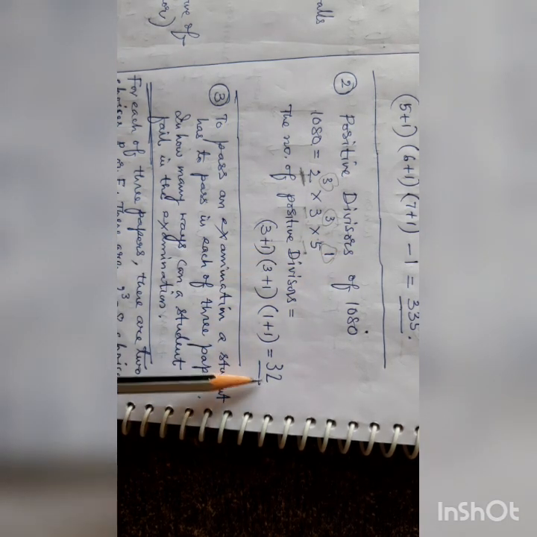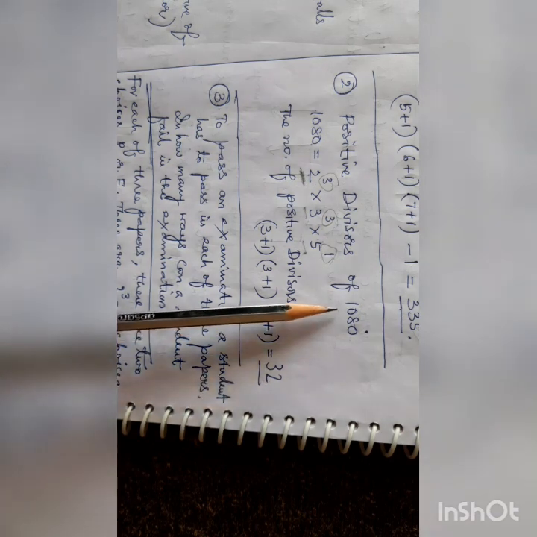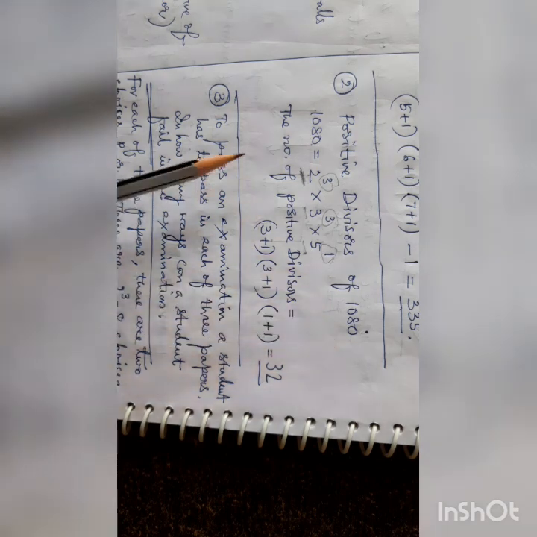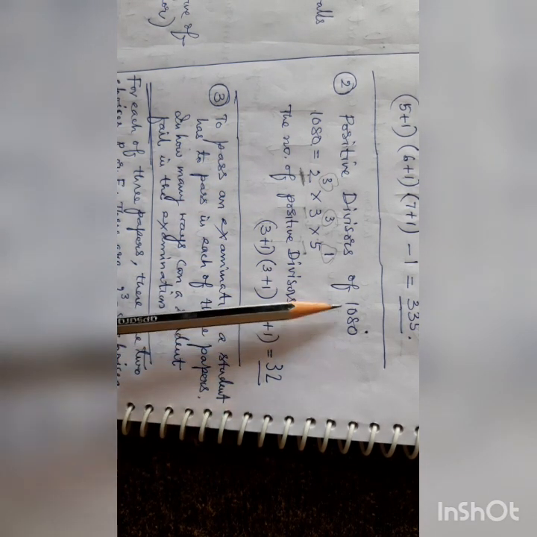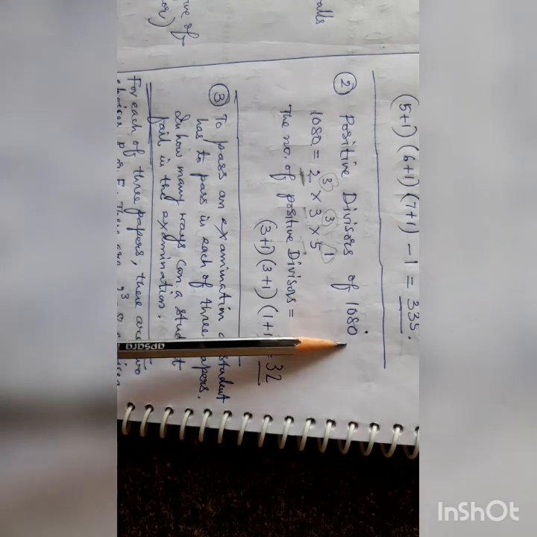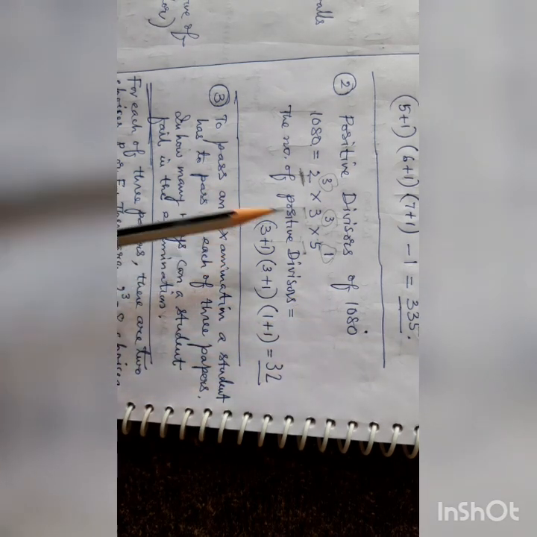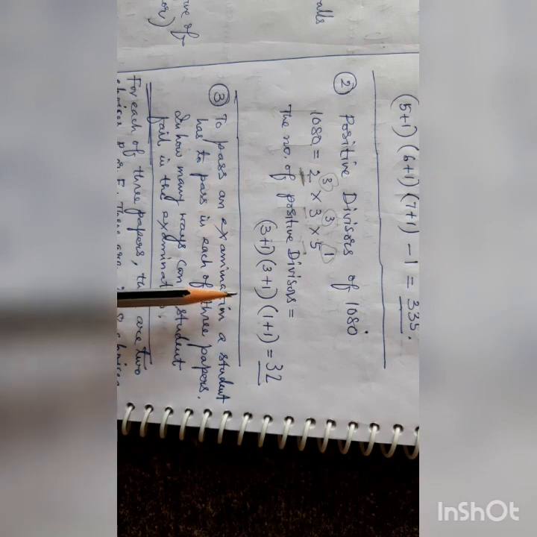So there are 32 positive divisors of 1080. That is the meaning of this. By using this phenomenon, we can follow to give the answer for this.